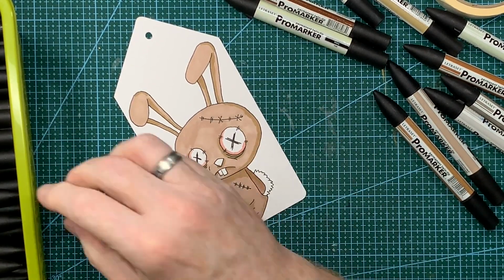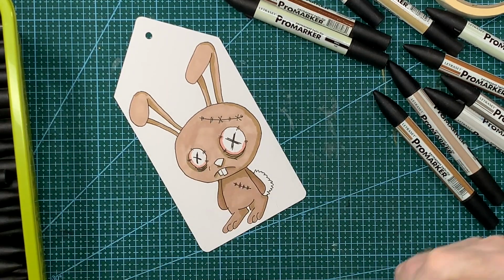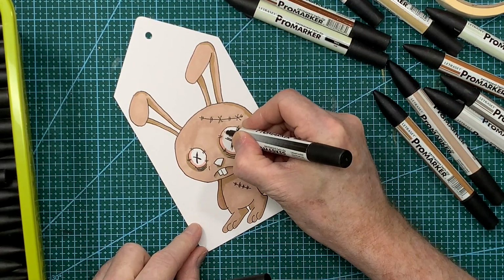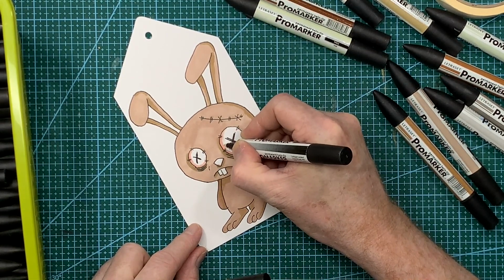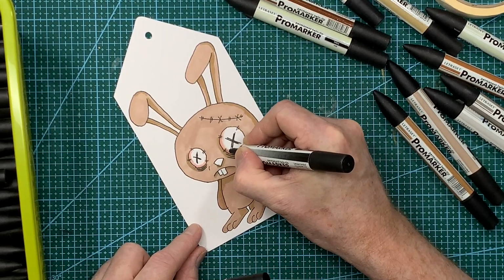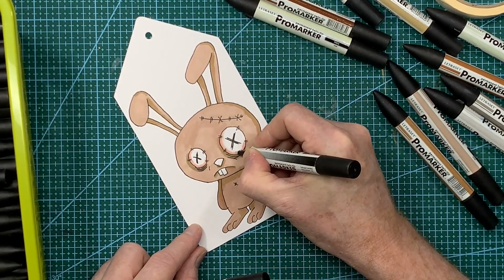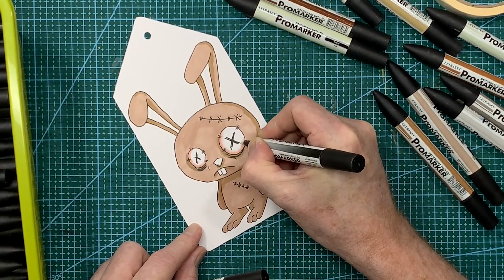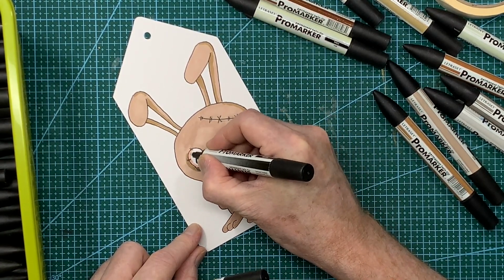And if you think the line there is just a little bit too strong, then there is a colourless blender that you can go in with just to diffuse those edges. And it just helps to soften.